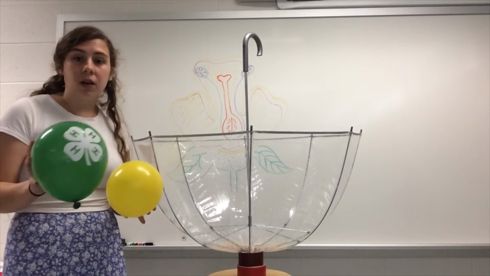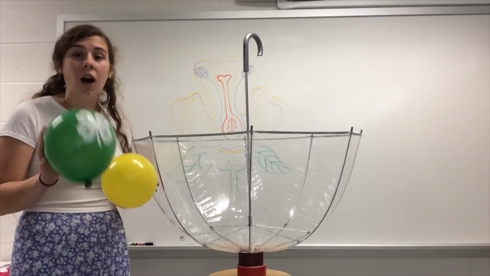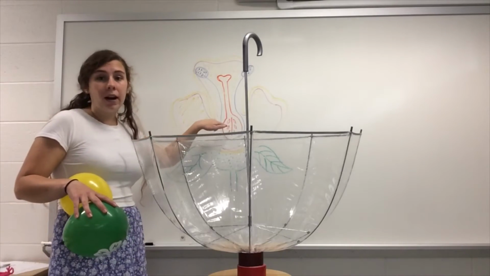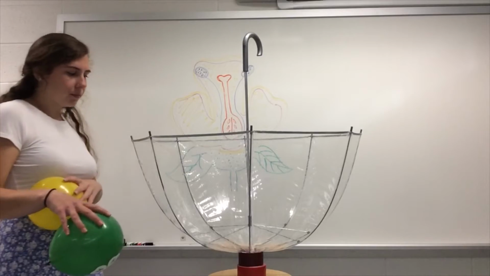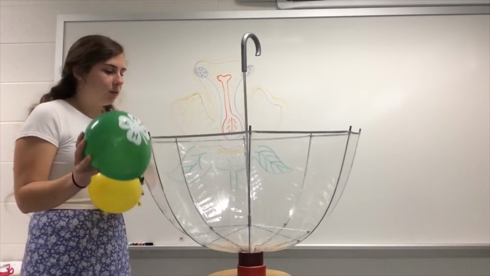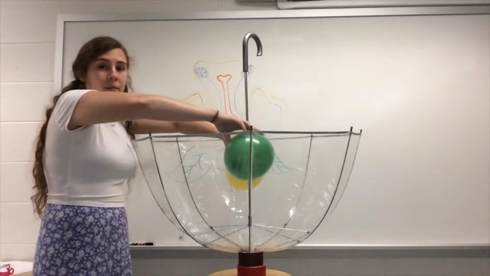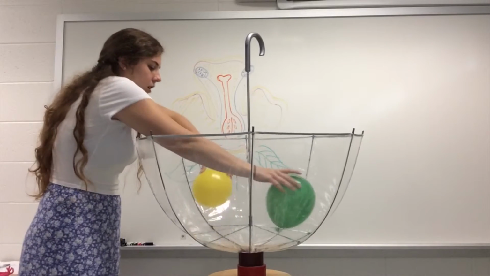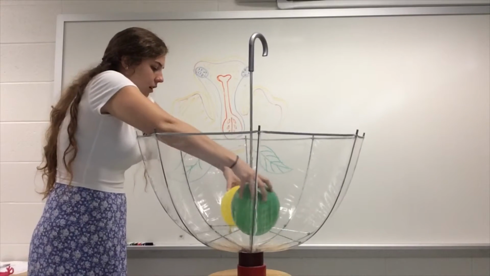These large balloons are going to serve as our ovules, and our ovules, as you can see from our diagram, are housed in the ovary. So we're going to take our ovules and put them into our flower. You can rearrange it however you see fit.